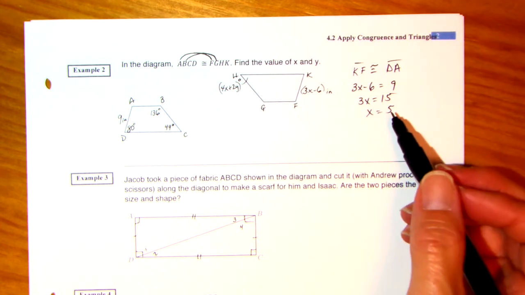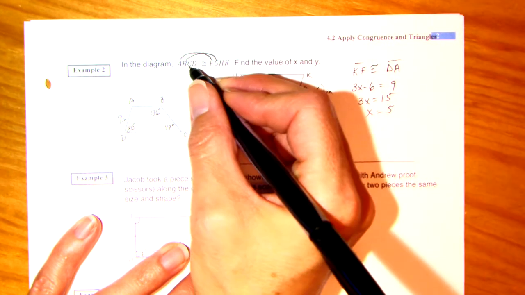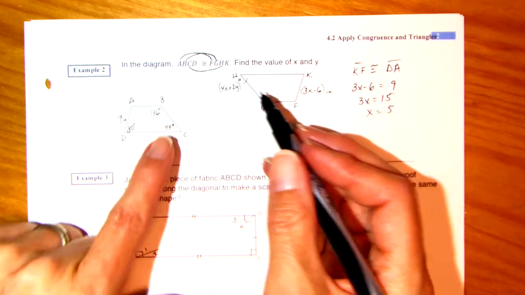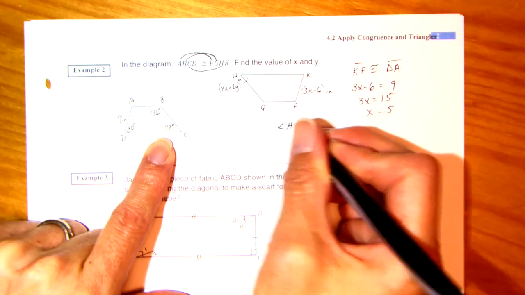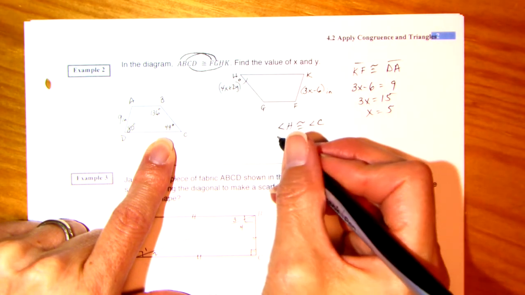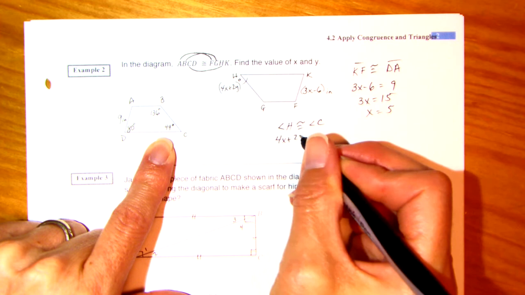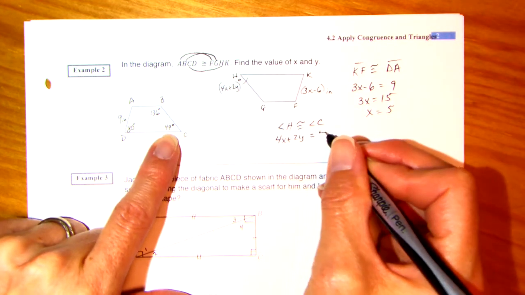Now let's find y. Okay, so angle H goes with angle C. So H goes with C, right? Angle H is congruent to angle C. I know H is 4x plus 2y, which is equal to 44.